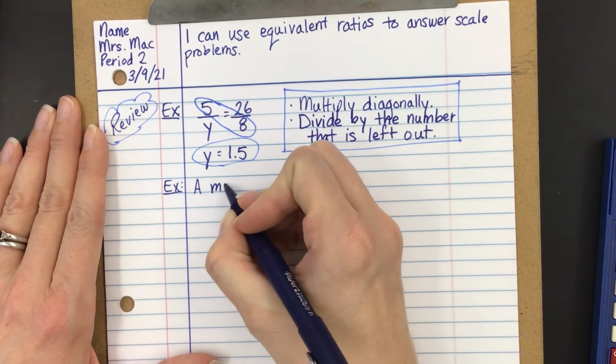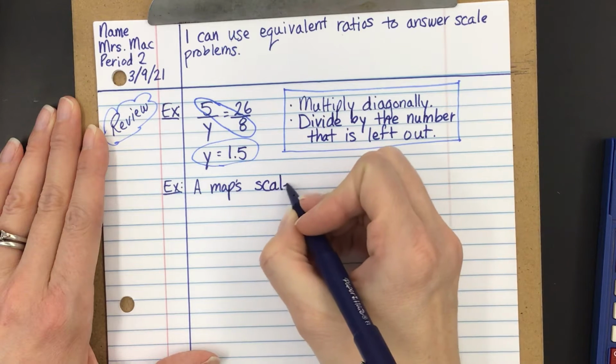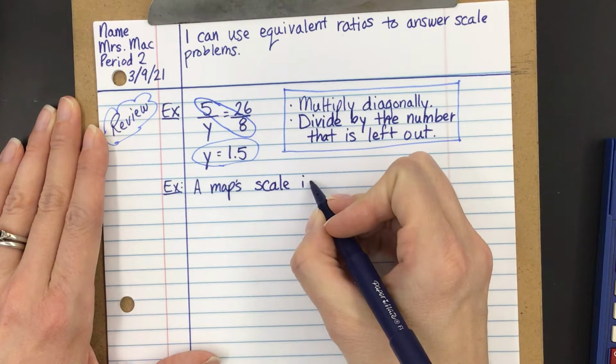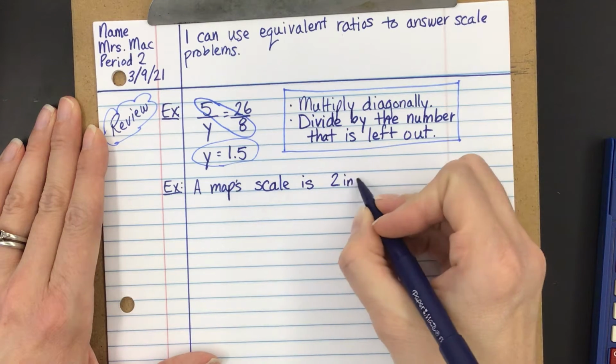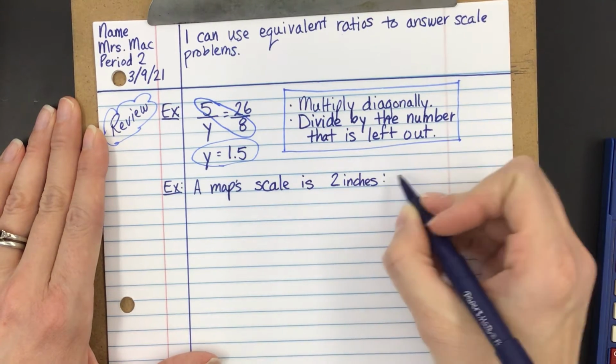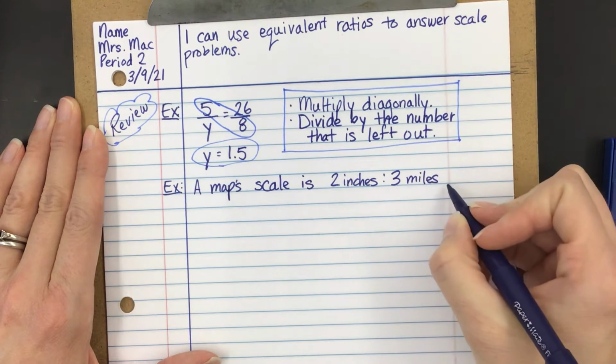But let's say that a map's scale is 2 inches to 3 miles. Okay.